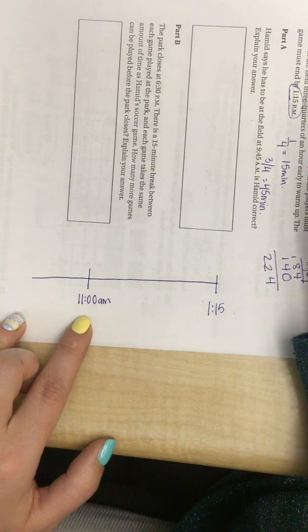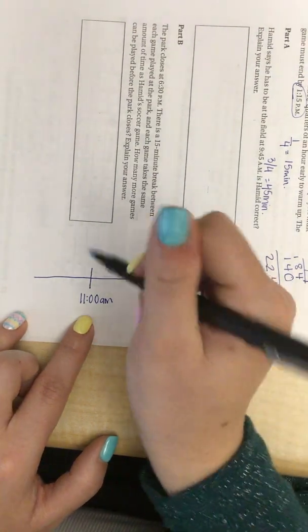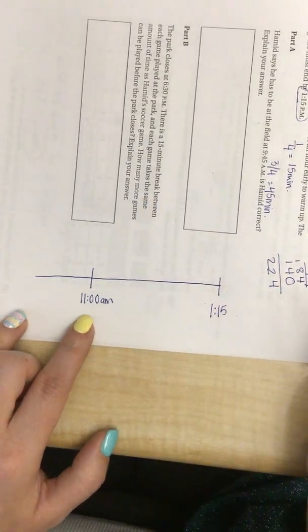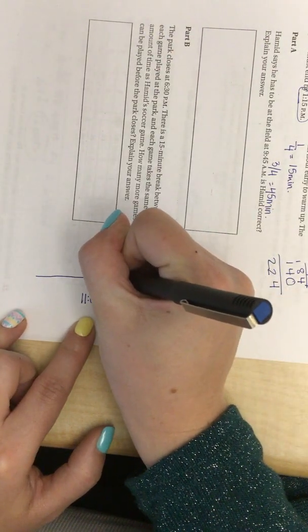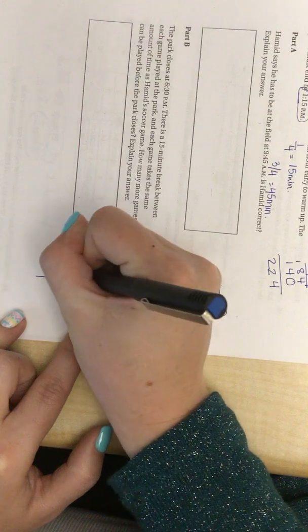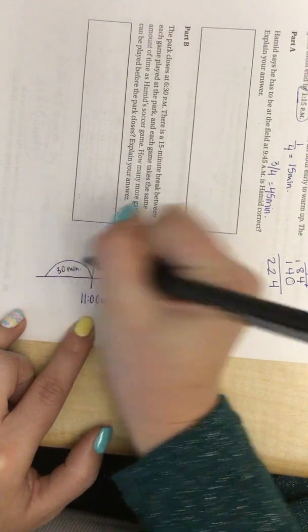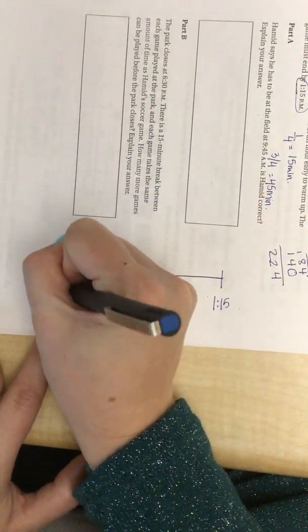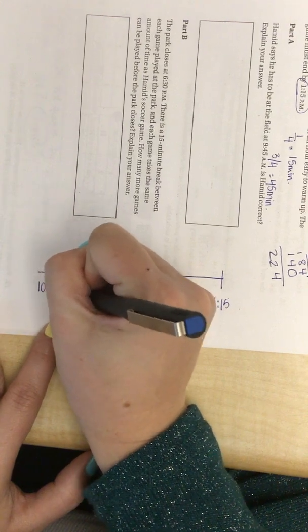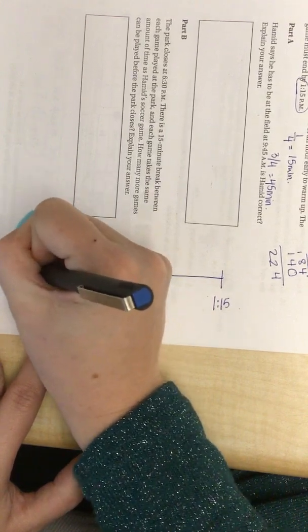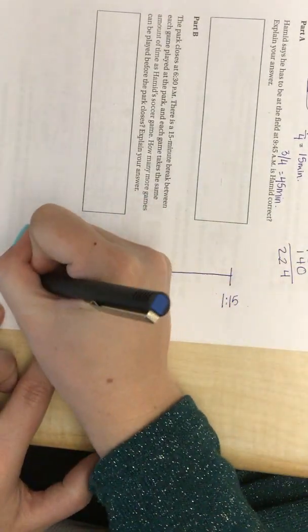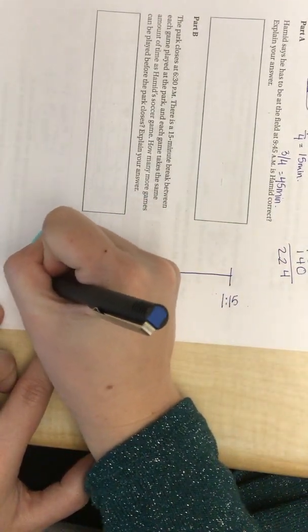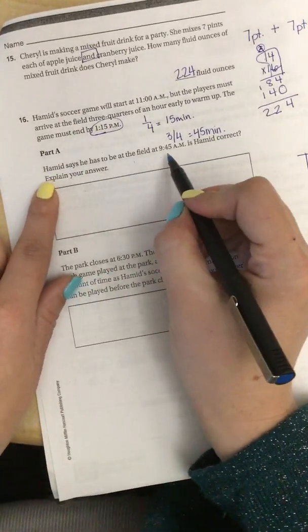And I need to go back 3/4 of an hour, which means I need to go back 45 minutes. So if I go back 45 minutes, I'm going to actually jump 30 minutes first. So 30 minutes would put me at 10:30 a.m. And if I go back another 15 minutes, because 15 plus 30 is 45, that means I need to arrive at 10:15 a.m. So Hamid says he needs to arrive at 9:45.